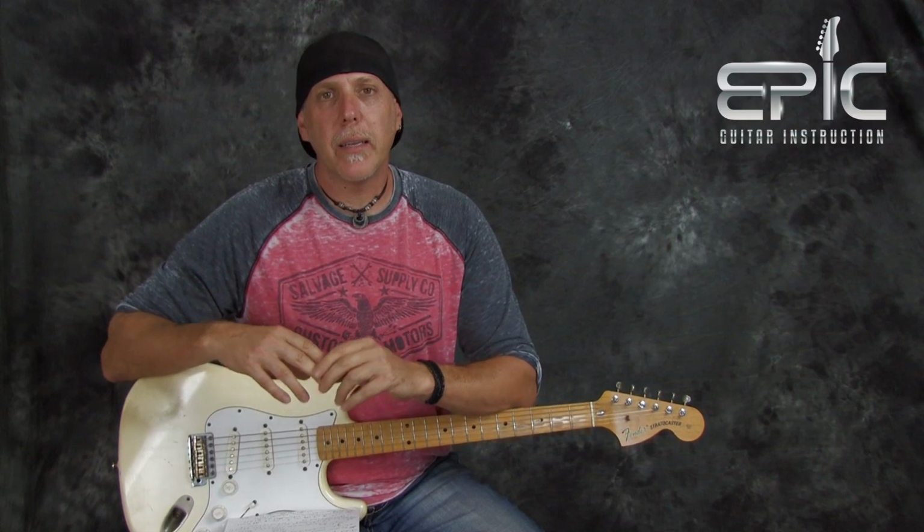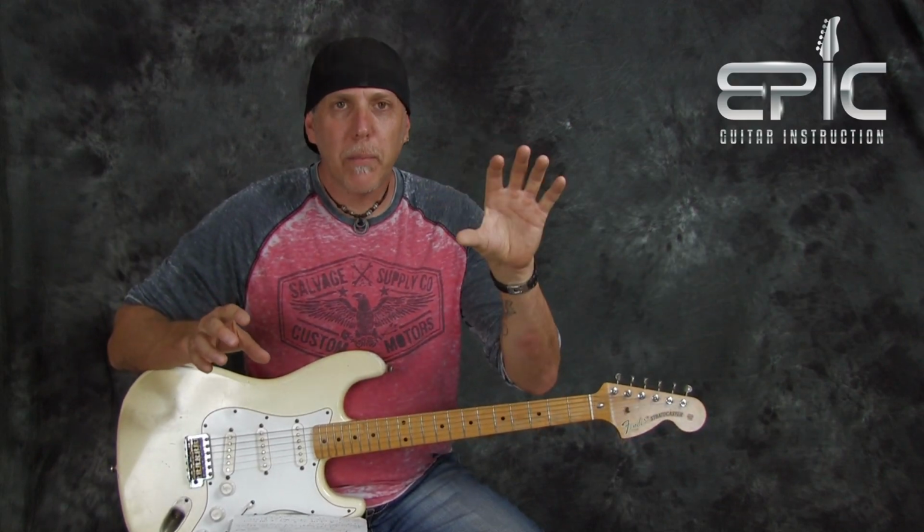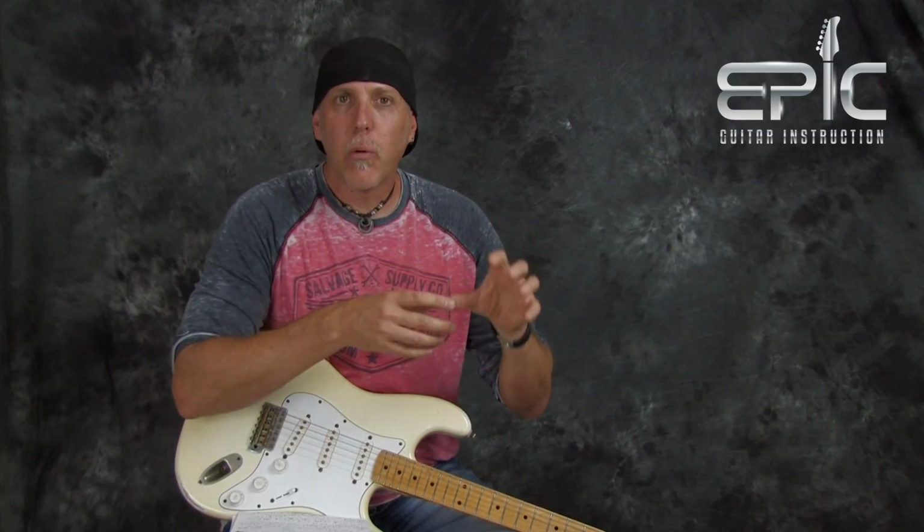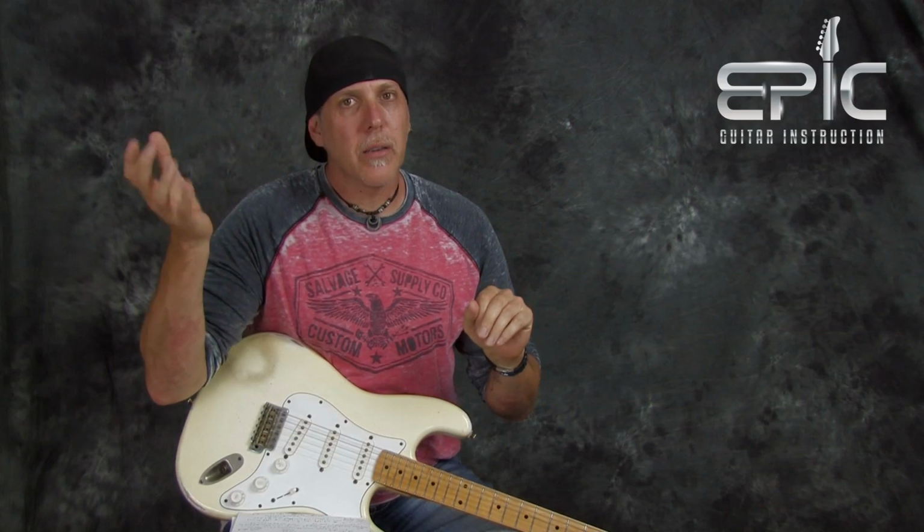But basically, if you have an effects loop, most amplifiers have a preamp section and then a power amp section. Think of it like that. The preamp section is where your signal is getting that wonderful overdrive or distortion, or it's getting the EQ, right? All that happens in the preamp section, and then it goes into the power amp section, and that's where the sound is amplified.